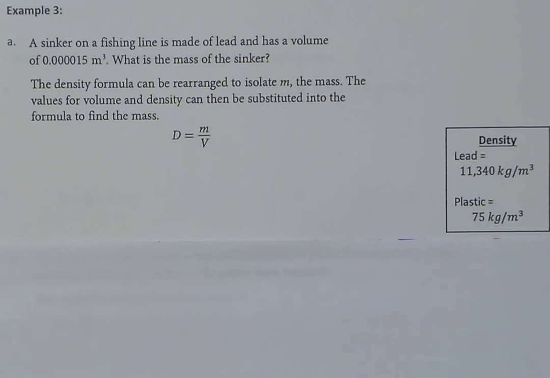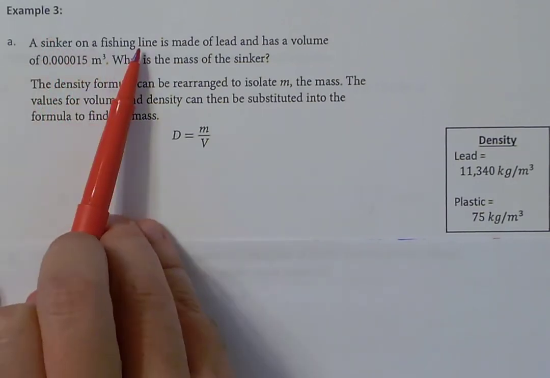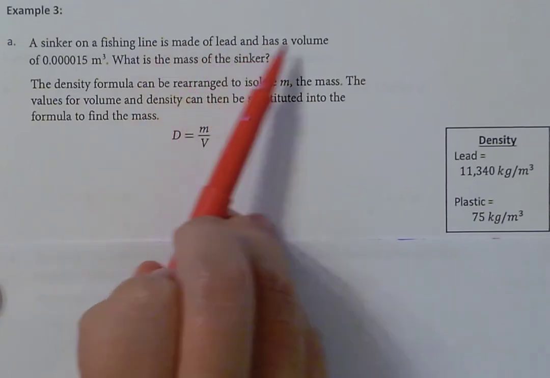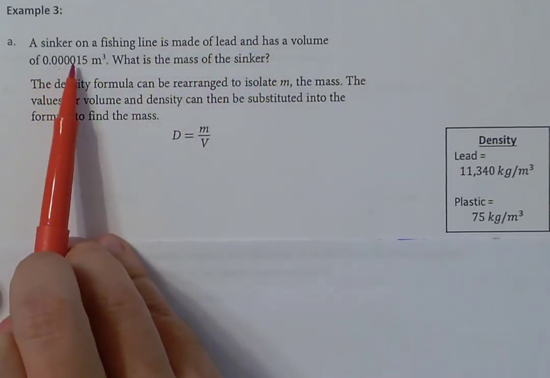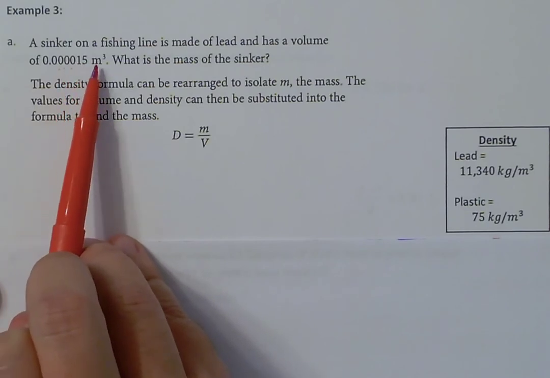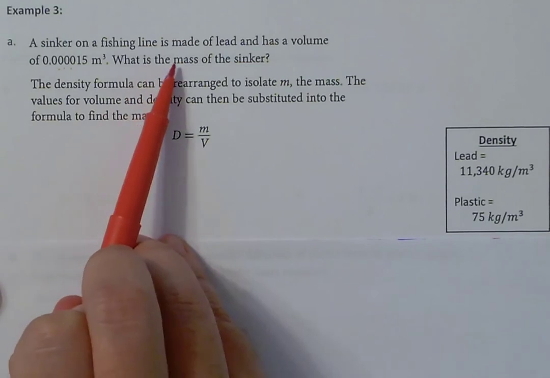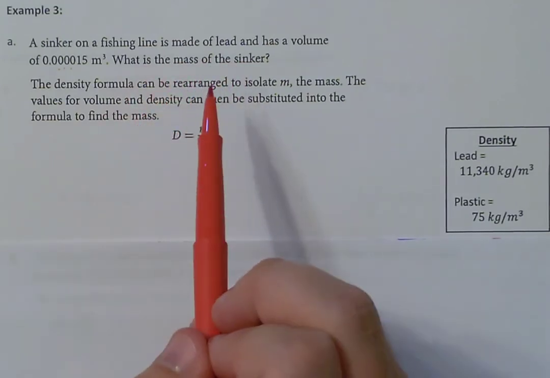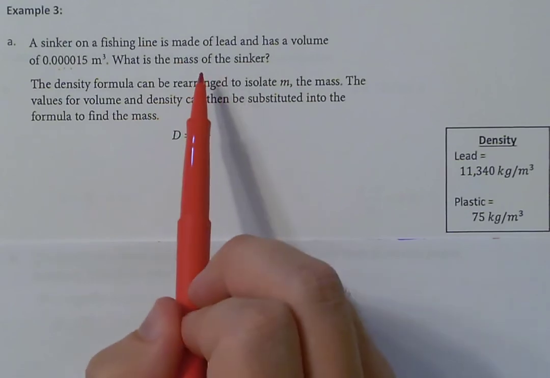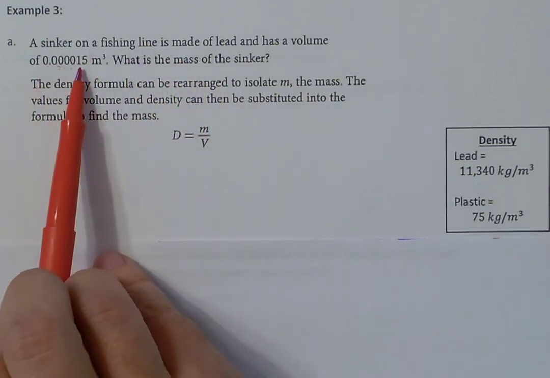So for example 3A, we have a sinker on a fishing line that is made of lead and has a volume of 0.000015 meters cubed. What is the mass of the sinker? So we're going to go through and find out what the weight of the sinker is when we know that it has a volume of this.